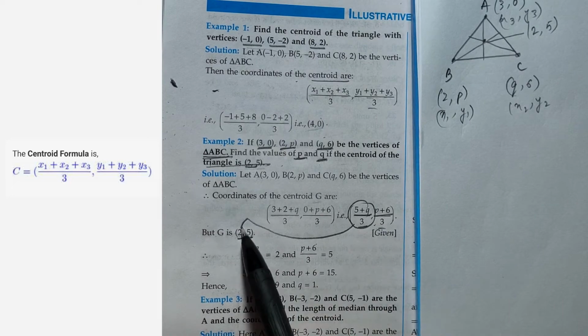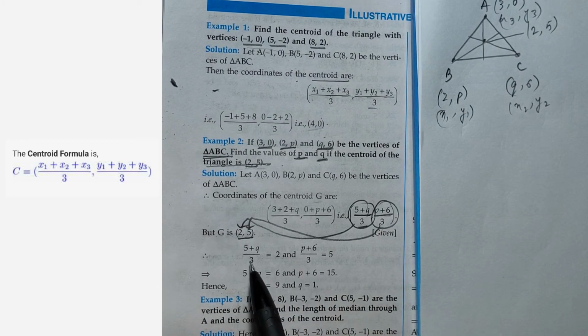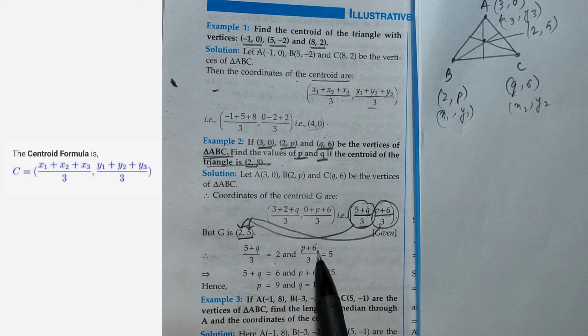So on comparing the x coordinate with the x coordinate and the y coordinate with the y coordinate, we get (5 + q)/3 equals 2, and (p + 6)/3 equals 5. On solving, we get p equals 9 and q equals 1.